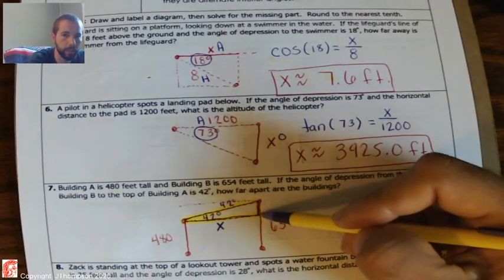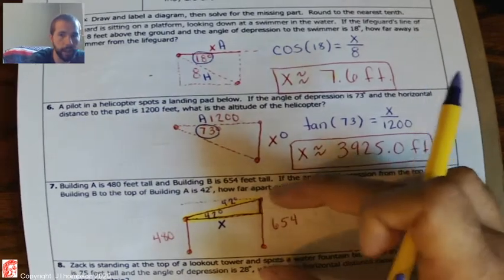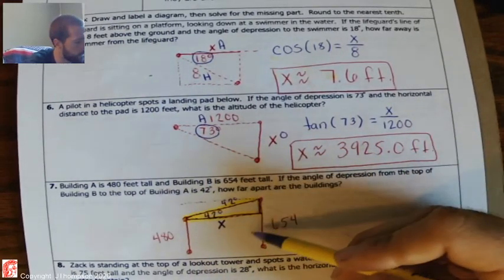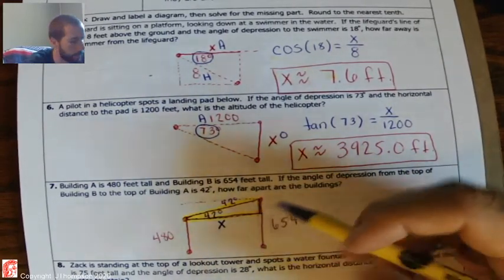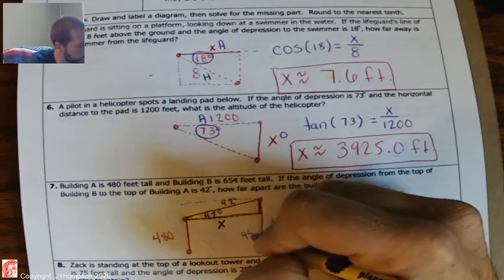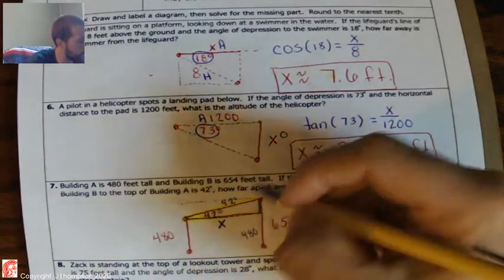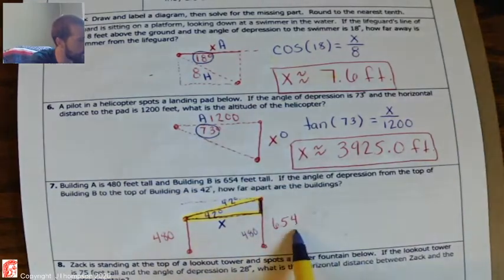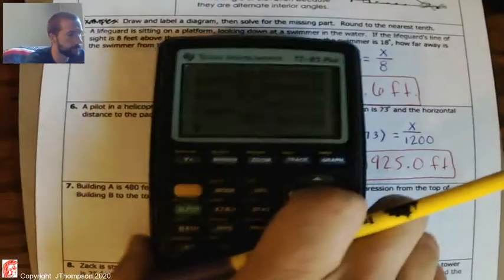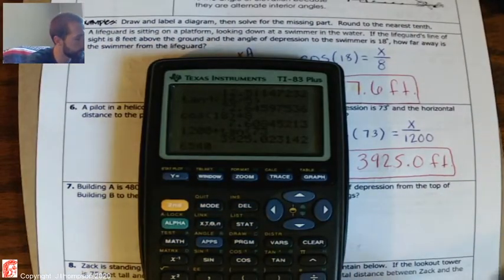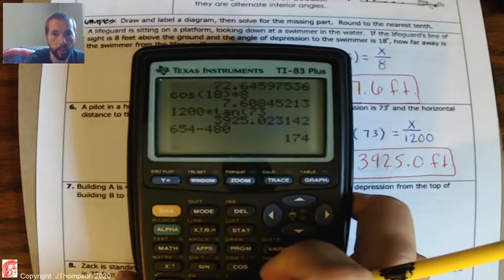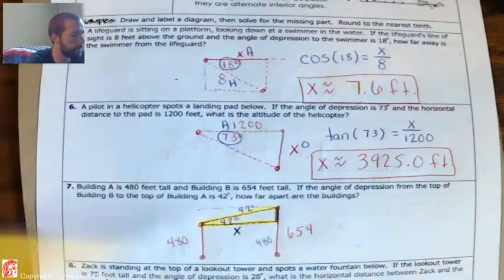They don't directly give it to us, but we do know the entire length is 654, and from just here to here, that would be 480. So to figure out this missing part, we're going to do 654 minus 480, and we get 174. So building B is 174 feet taller.